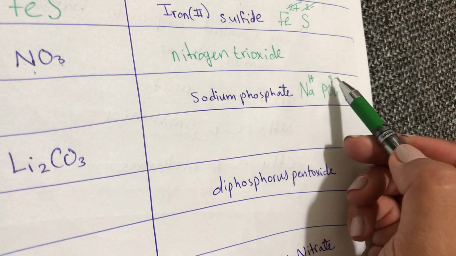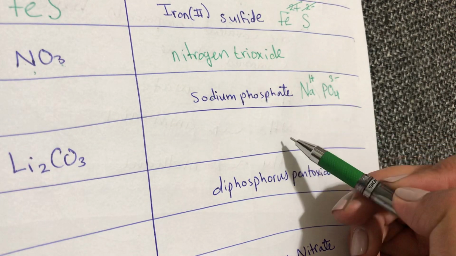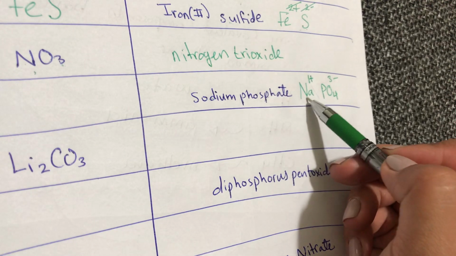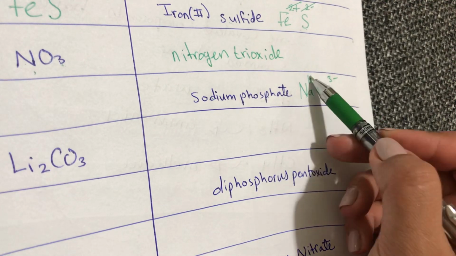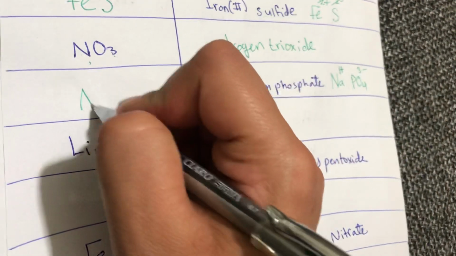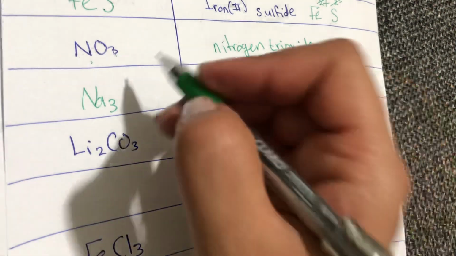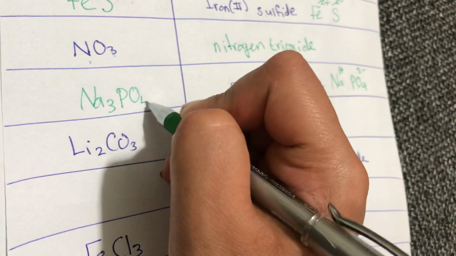So if the positive charge is not equal to the negative charge, cross multiply. You have to multiply sodium by 3 and phosphate by 1. So sodium by 3, Na3. Phosphate by 1, still the same.